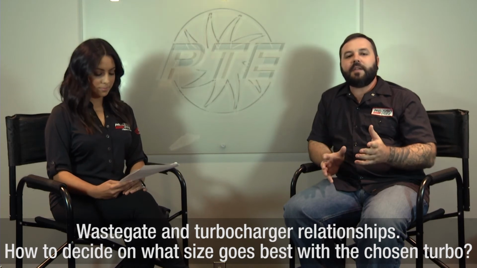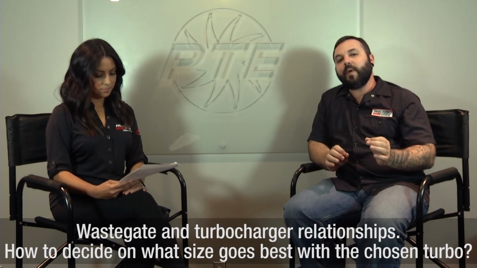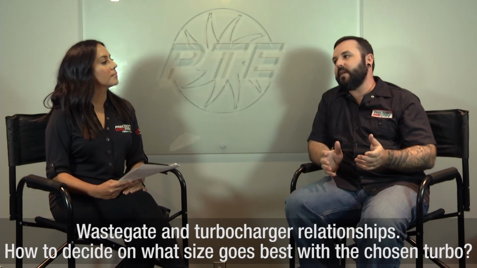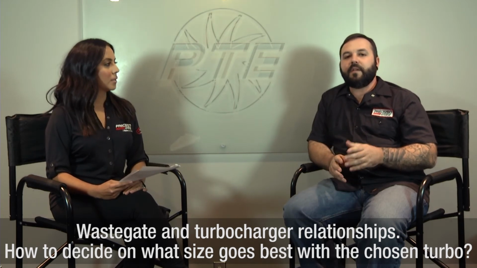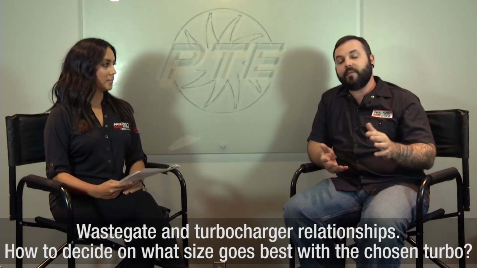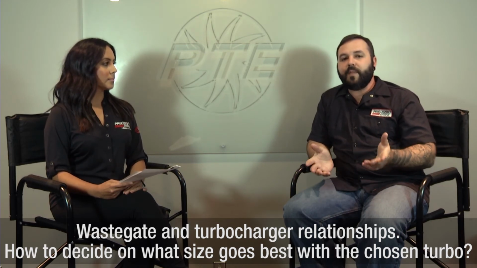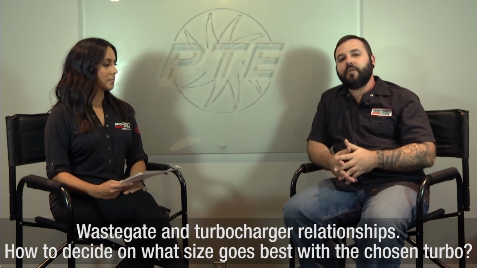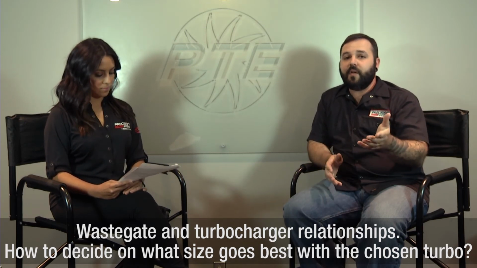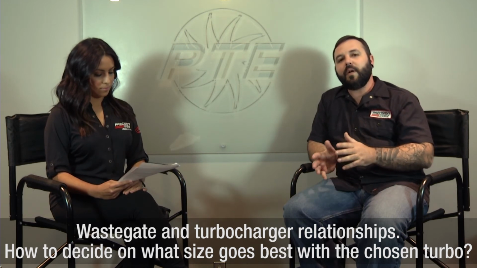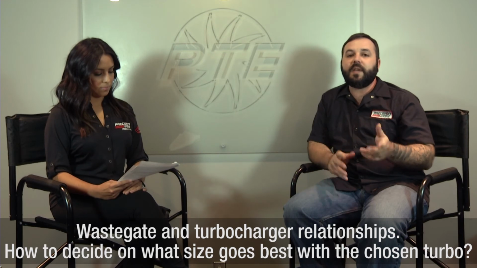It's kind of hard to give you an exact answer on what wastegate to use with what turbo because it's really application dependent. So it's really going to depend on if it's a 4-cylinder, 6-cylinder, if you're using a twin scroll manifold or an open, or if maybe it's a twin turbo V8 application. So the best thing to do is to, once again, give us a call and we can walk you through what your setup is and what wastegate you're going to need for your application.